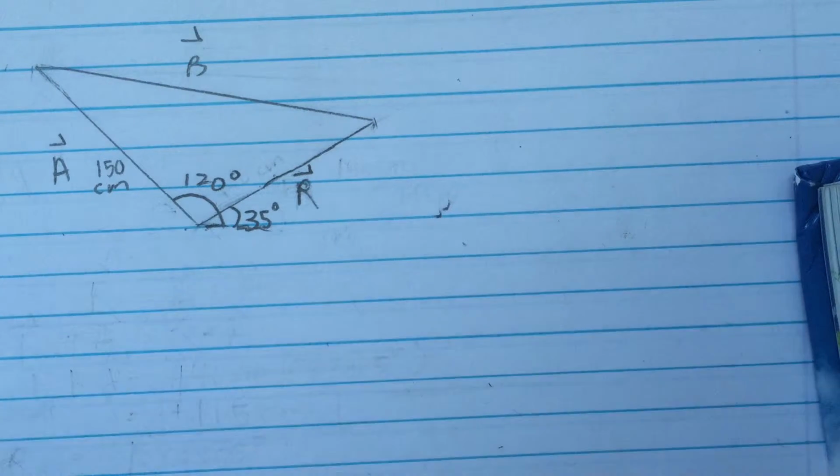So we're going to be doing number 19 on page 74. A man pushing a mop across the floor causes the mop to undergo two displacements. The first has a magnitude of 150 centimeters and makes an angle of 120 degrees with the positive x-axis. The resultant displacement has a magnitude of 140 centimeters and is directed at an angle of 35 degrees to the positive x-axis. Find the magnitude and direction of the second displacement.